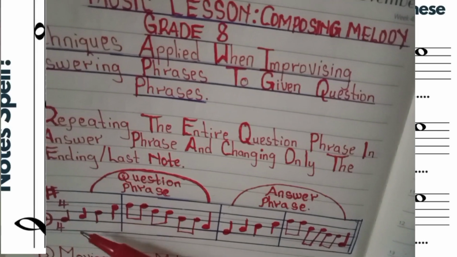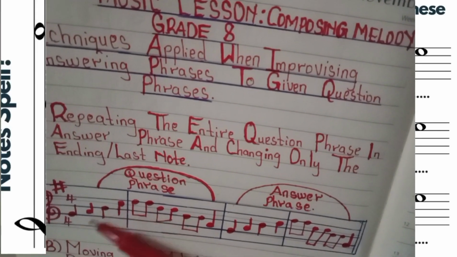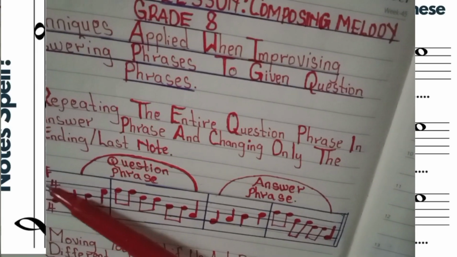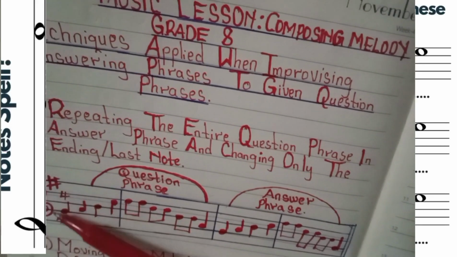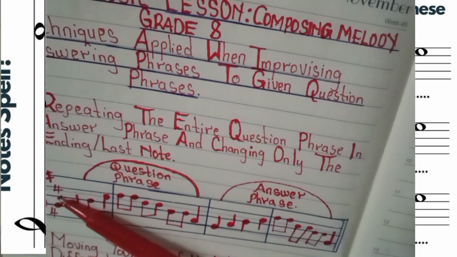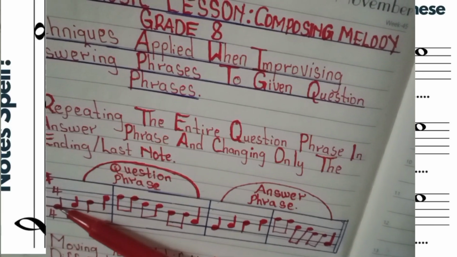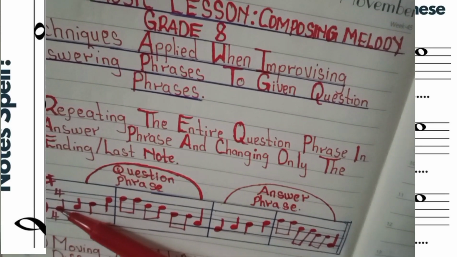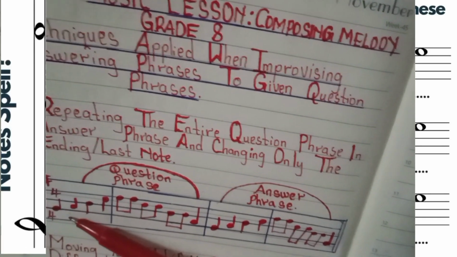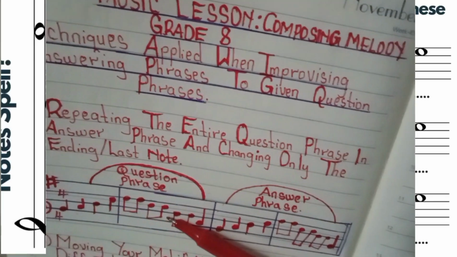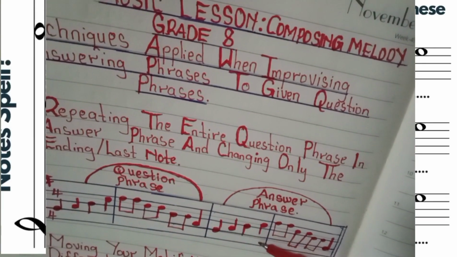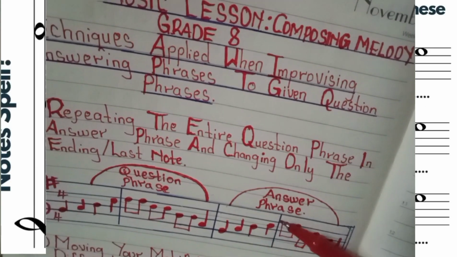The staff has the clef, that's the treble clef here. Then we have the key, and our key is G major. Then we have the time signature, which is 4/4. That means in each bar, or in each measure, we are going to have 4 crotchets. Now, you can see the first bar and the second bar. That's our question phrase. Now, let's go to the answer phrase.